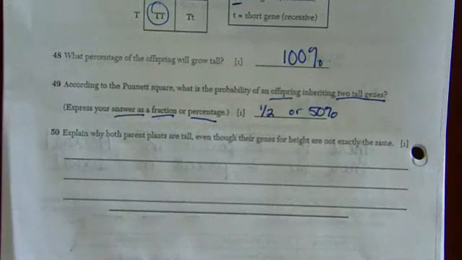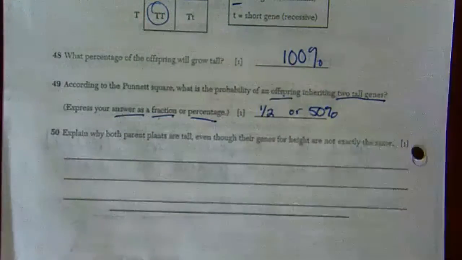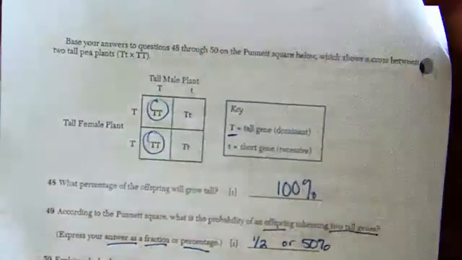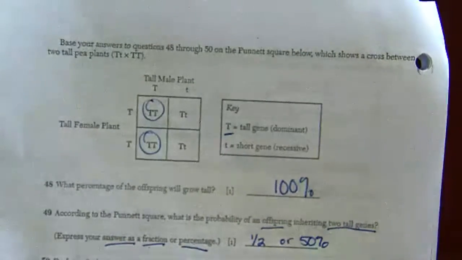Okay. All right, explain why both parents are tall. Oh gosh, this is just like the other one, right? Because they both have at least 1 dominant allele. They will show that dominant trait. So both parents are tall because they both have at least 1 tall allele.